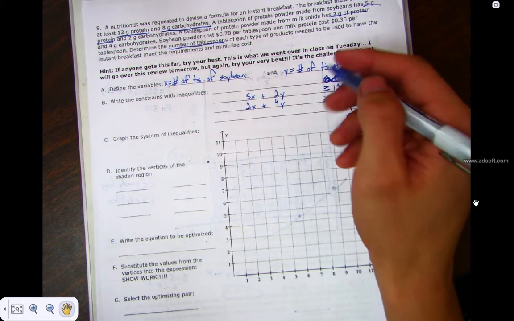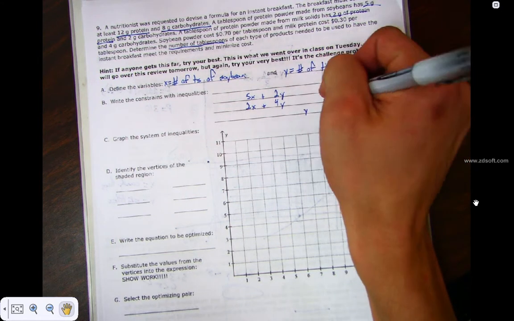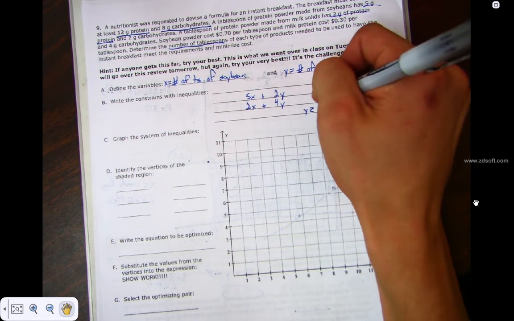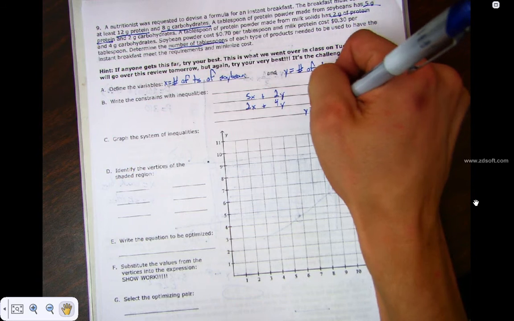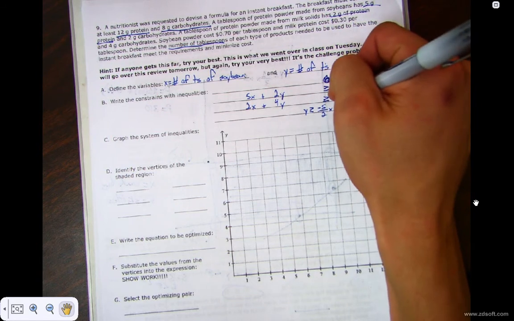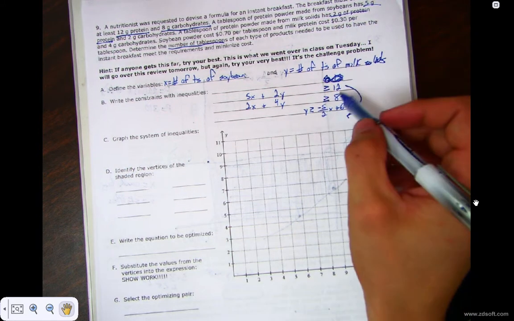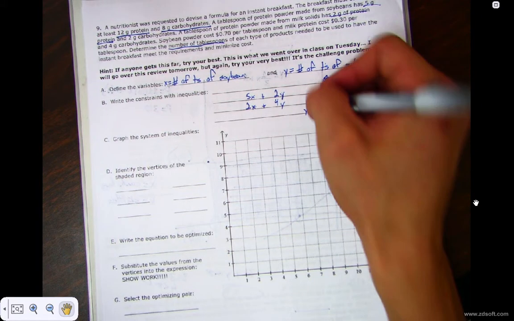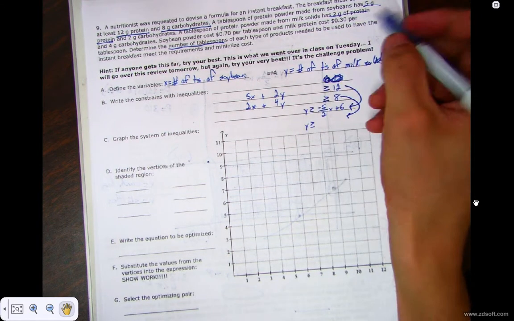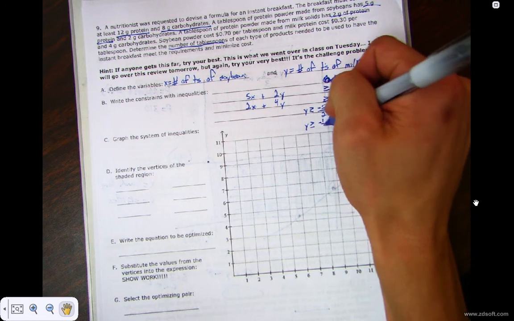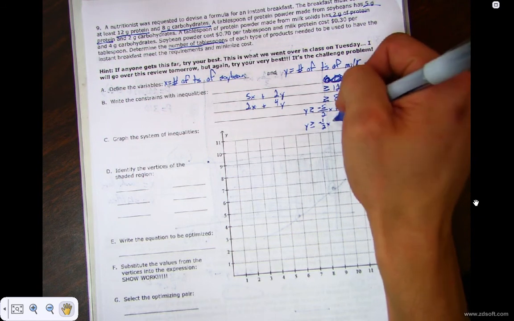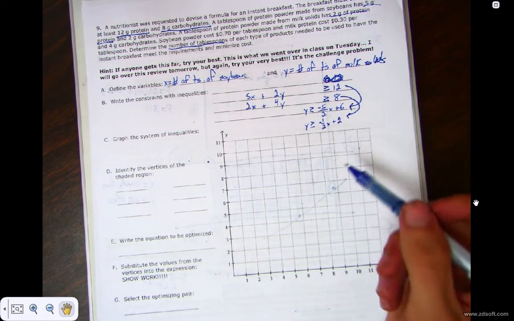So Y is greater than or equal to negative 5 over 2 x plus 6. And this one is Y is greater than or equal to negative 1/2 x plus 2. So I'm going to go ahead and graph both of those.